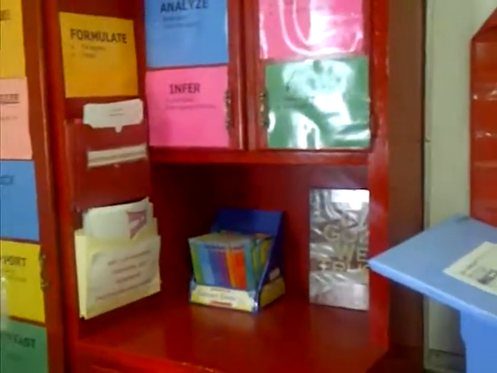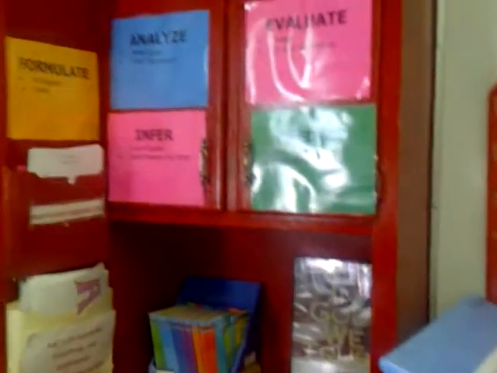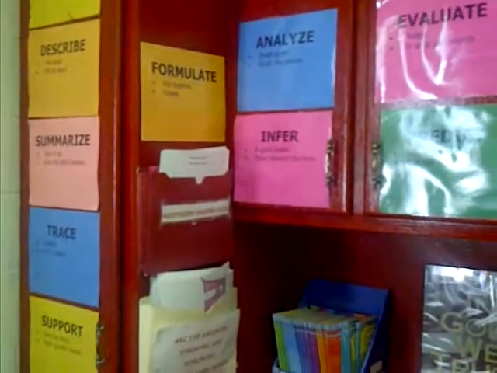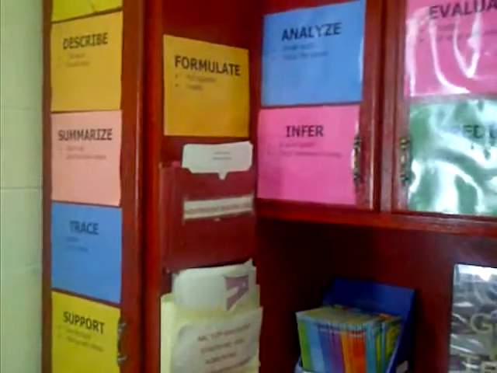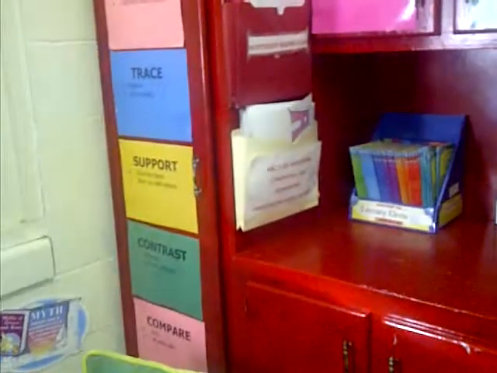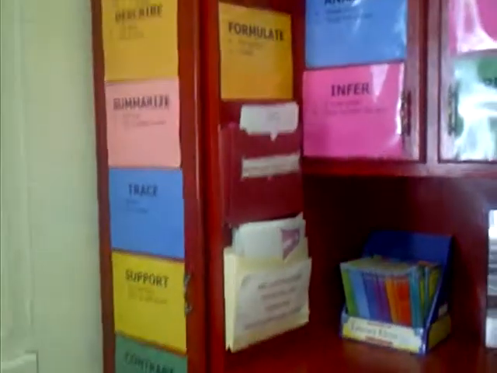On the board here, we have our key words for testing. This is there all the time. They can come back, look to see what is the question asking them to do. This helps them a lot. They can go back and actually see what the question is asking them on those standardized tests.